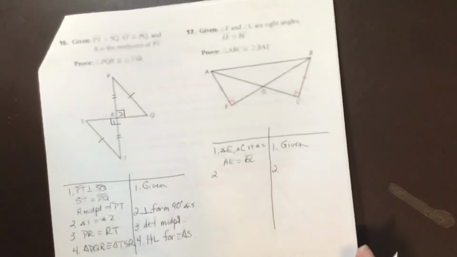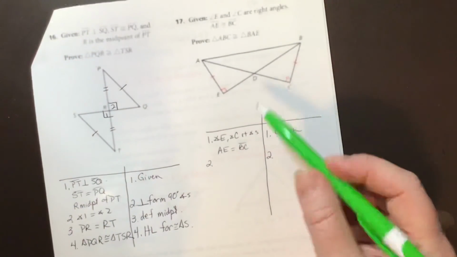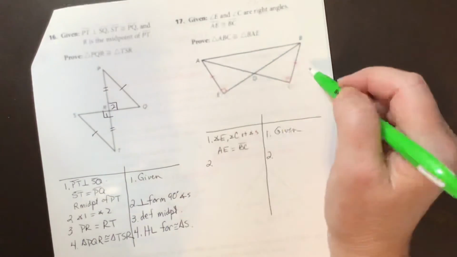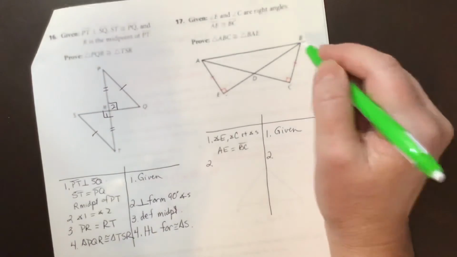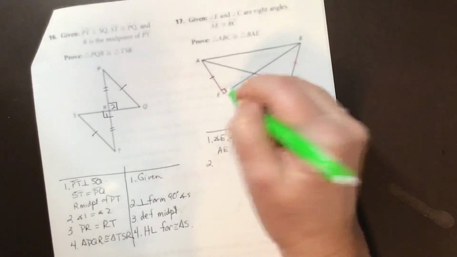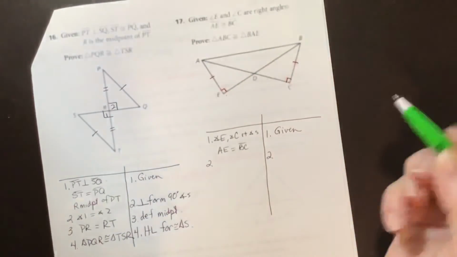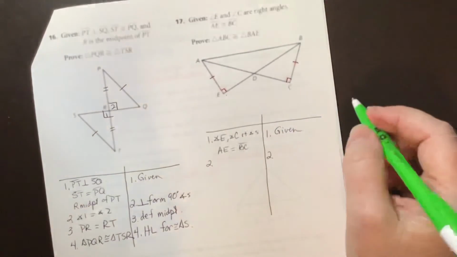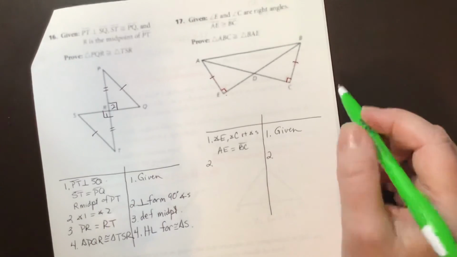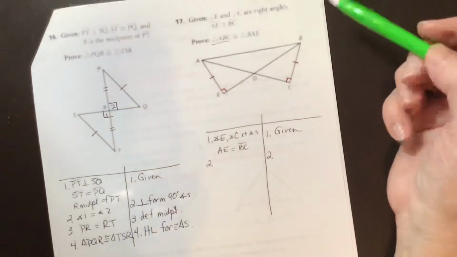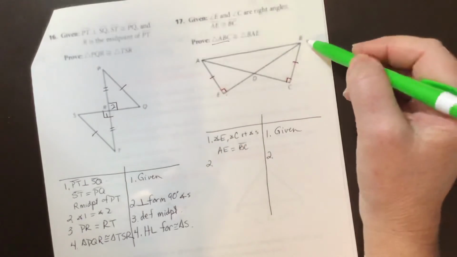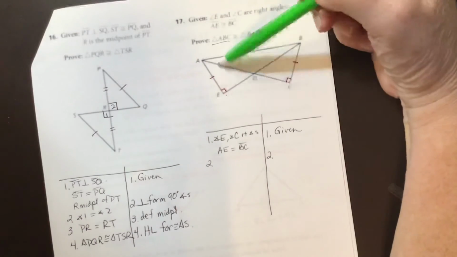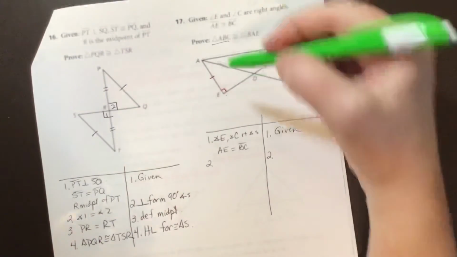And then the last one, number 17. The given information says angle E and angle C are right angles. And then it says that AE is equal to BC. So they've already marked the diagram for us. So we've already used the given information. So now we need to look to the diagram to see if we can get anything from the diagram. They want us to prove that triangle ABC, so that's this whole big triangle right here, is congruent to BAE, that overlapping triangle.